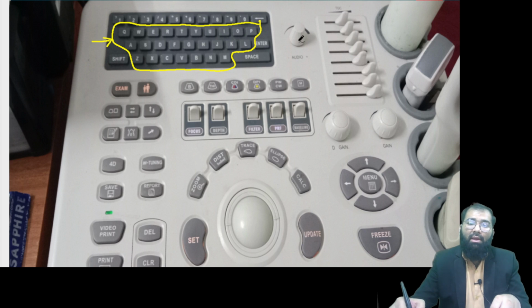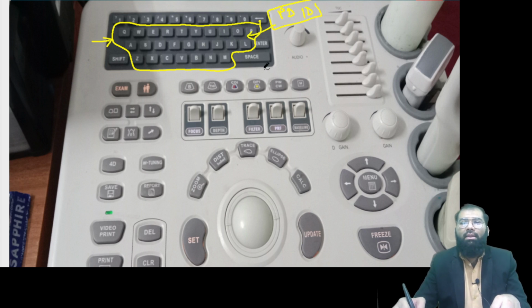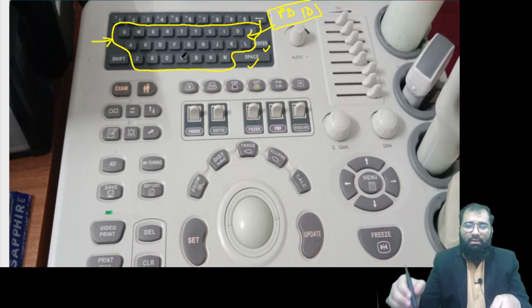So whatever you make, the patient ID, once you start making a new patient ID, all the typing part would be taken care of by this. So you have got a spacebar key, enter key, shift key, and all the alphabetical keys. Again, you can make it small or capital letters depending upon these keys.